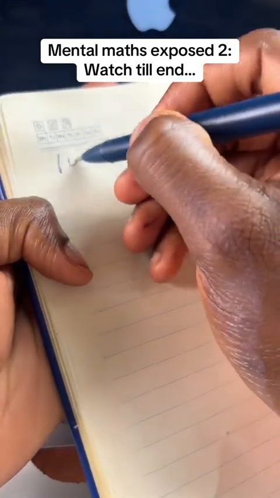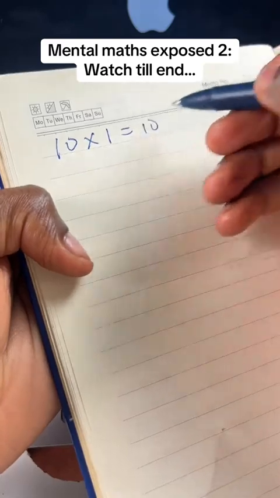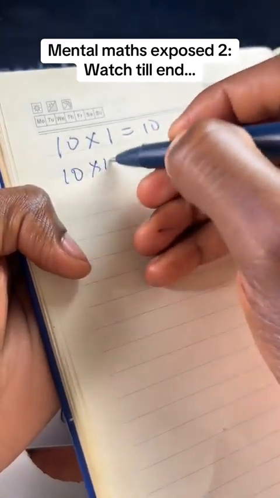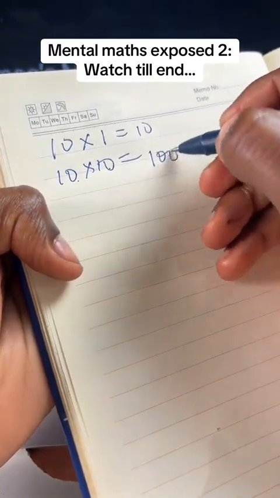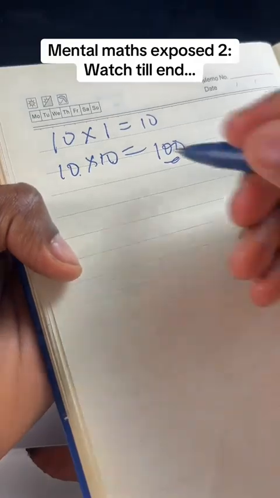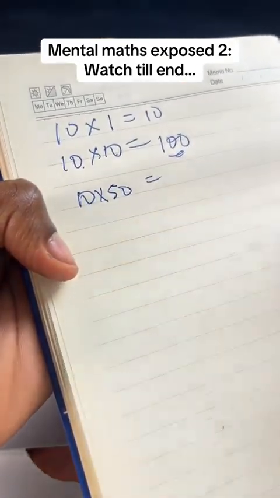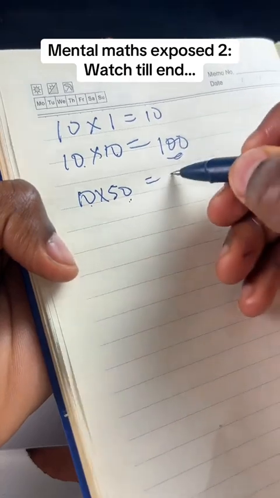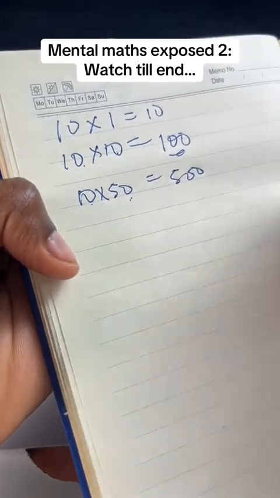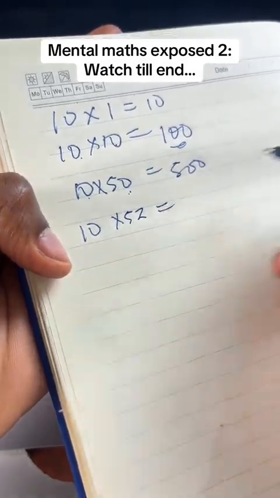So if I say 10 times 1, the answer is 10, right? But then if I say 10 times 10, what is the answer? I will just transfer this 0 to this. The answer is 100. So now, can you guess this one? 10 times 50. Can you guess? Transfer this 0 to this, the 0 of 10 to it. So the answer is 500. It's simple. Now, what if I ask you 10 times 52?